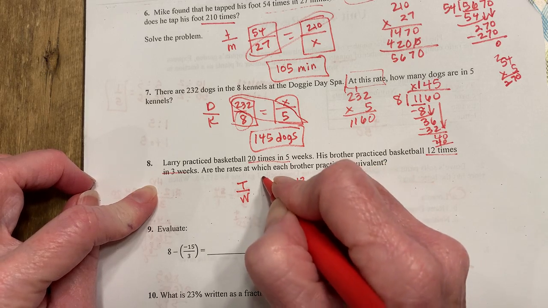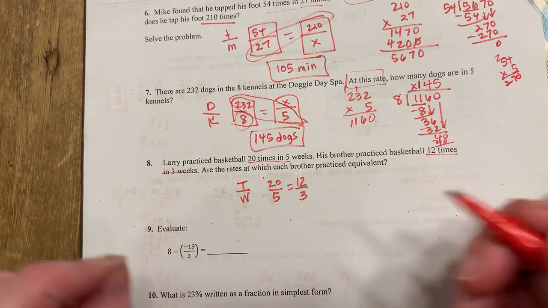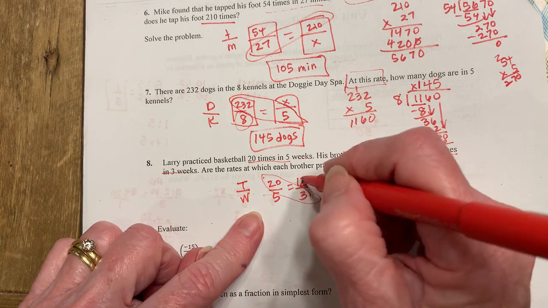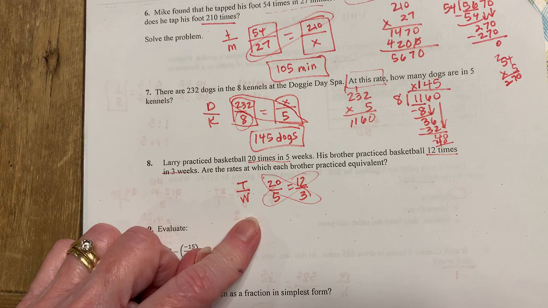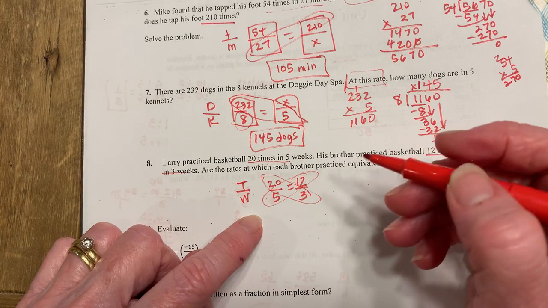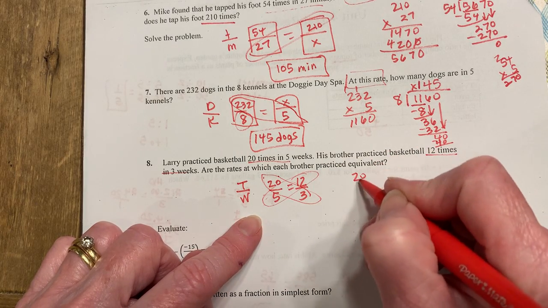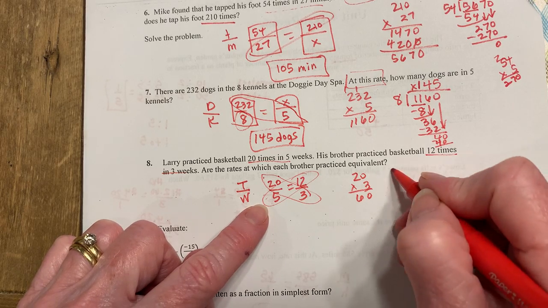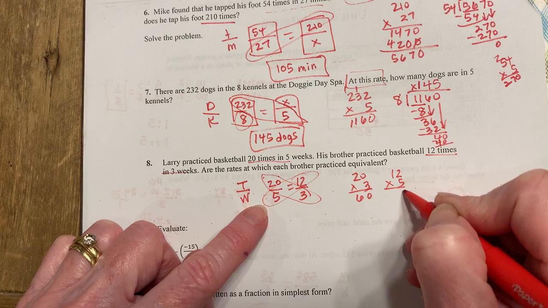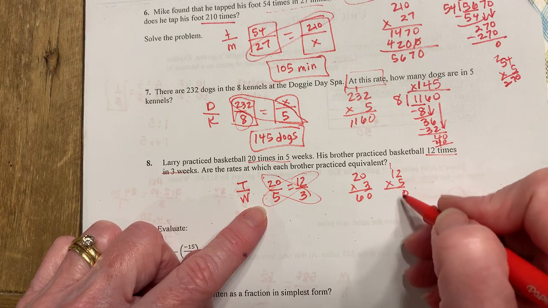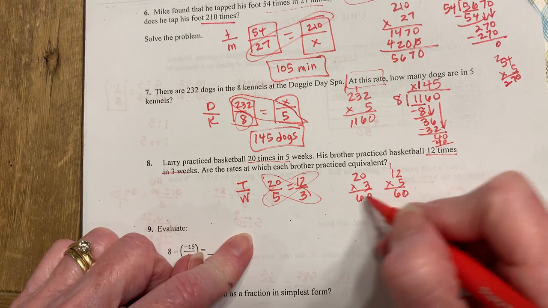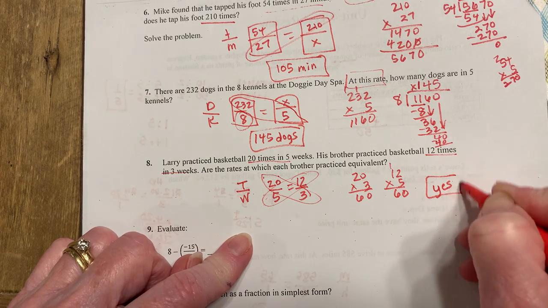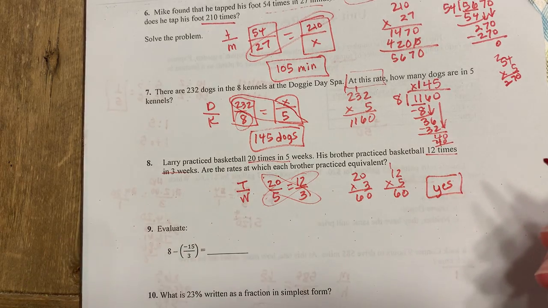So basically, I'm asking, is this a proportion? Are these equivalent? I know there are different ways to do this, but the way that always works is by testing their cross products, by cross-multiplying. So 20 times 3, that's 60. And then if I do 12 times 5, that's 60. So I can tell, since they have the same cross product, that yes, this would make a proportion, or the rates would be equivalent.